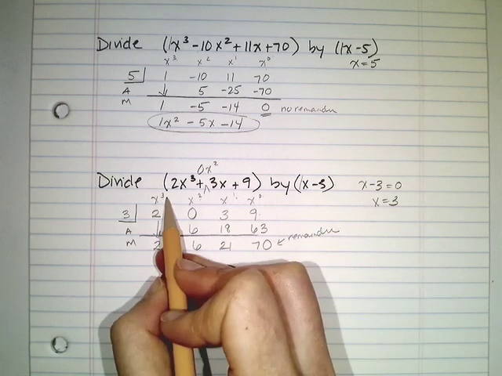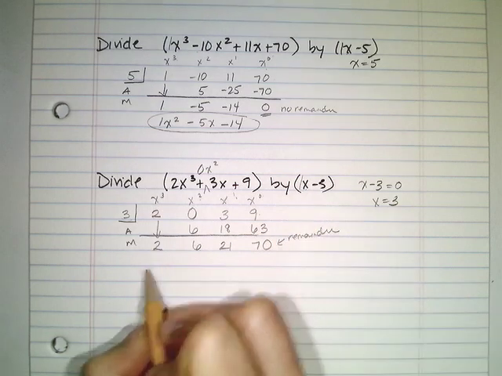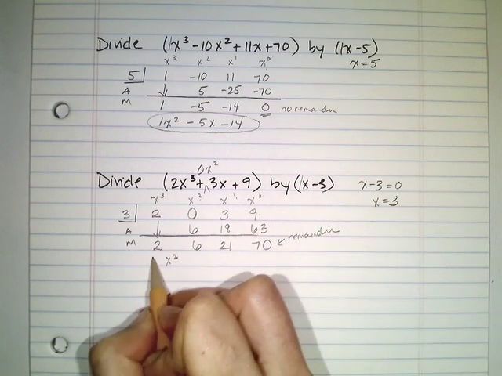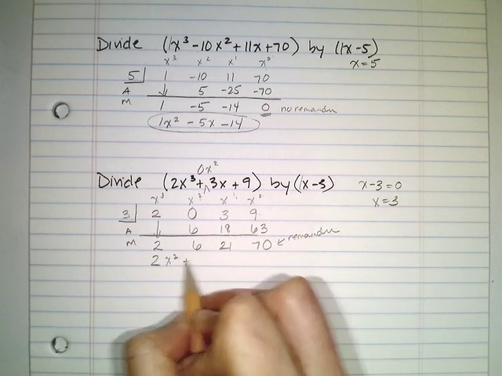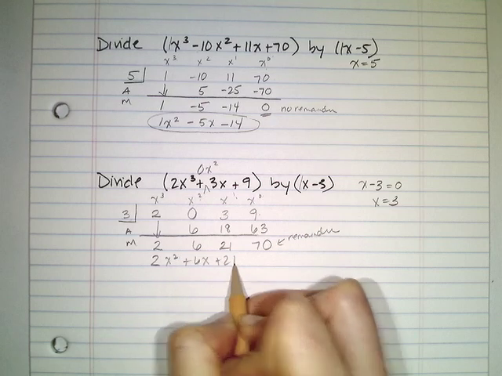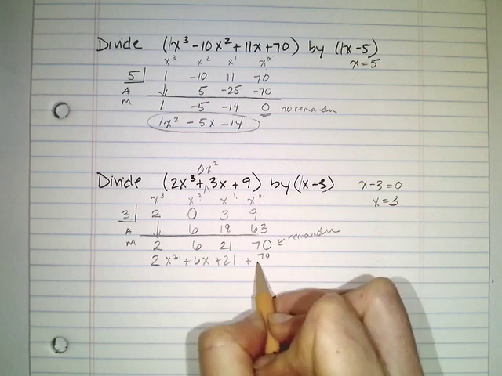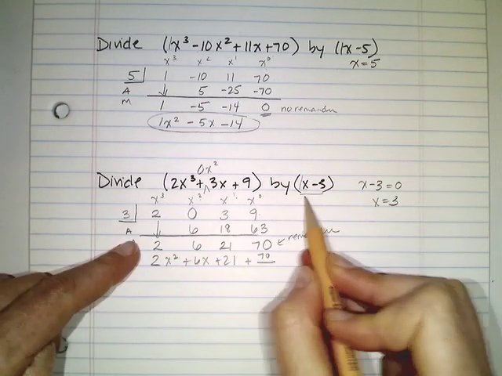I started with x to the third, and I just divided out an x. So we have 2x squared plus 6x plus 21 plus 70 over x minus 3.